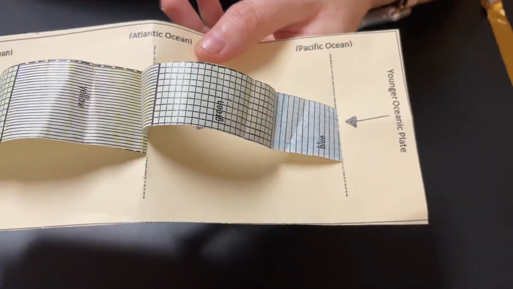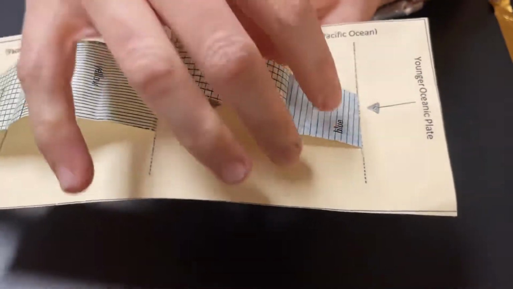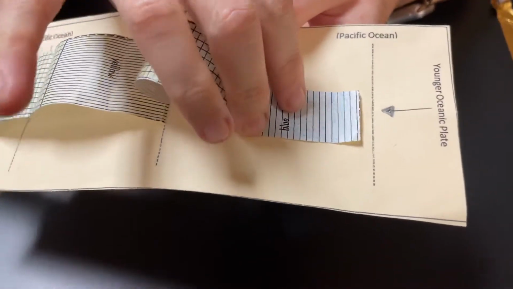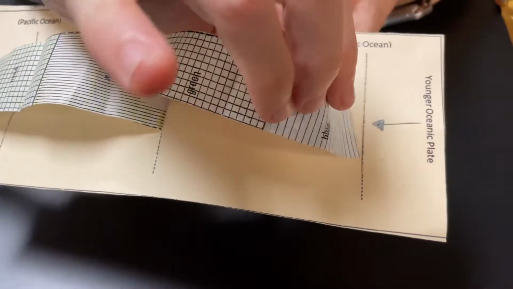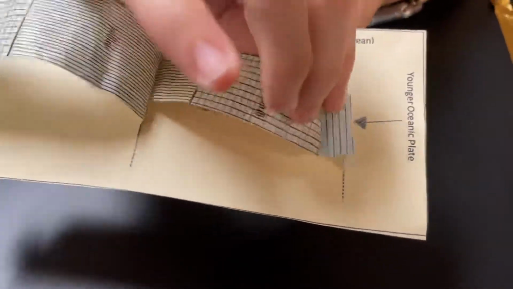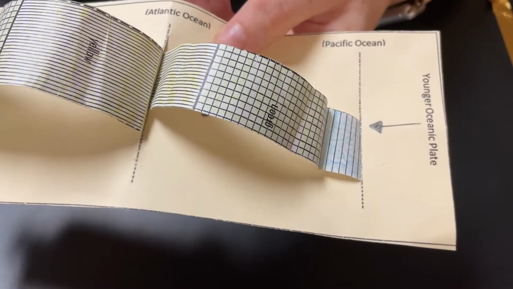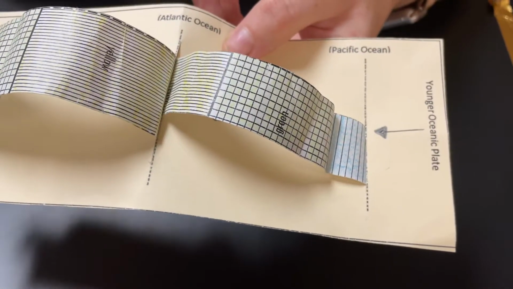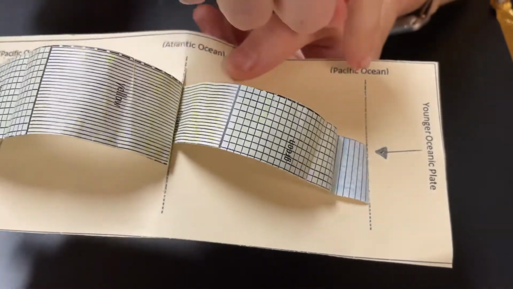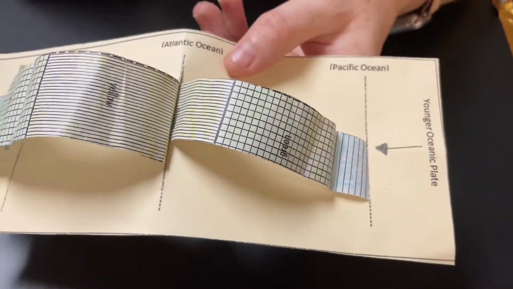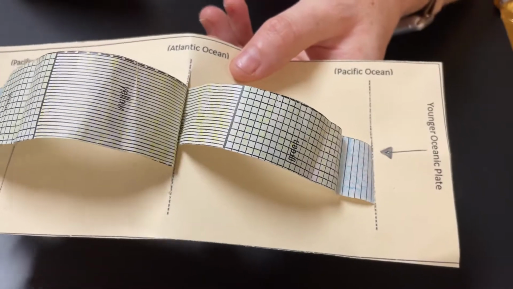Okay, and what do you guys think is happening to the size of the Pacific Ocean if a lot of our crust is being destroyed or being recycled back down into the asthenosphere, becoming magma again? Okay, we should have responded that our Pacific Ocean is actually getting smaller each year.